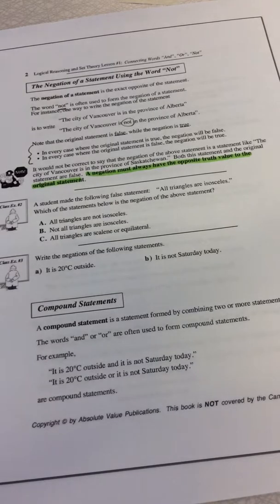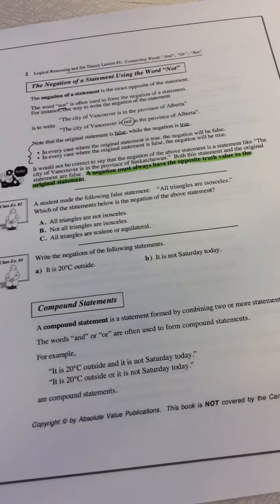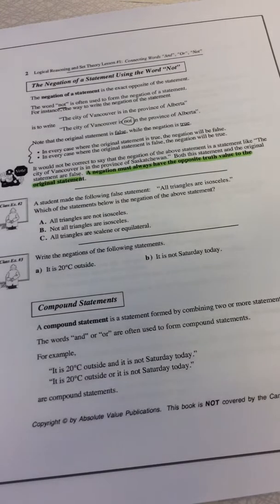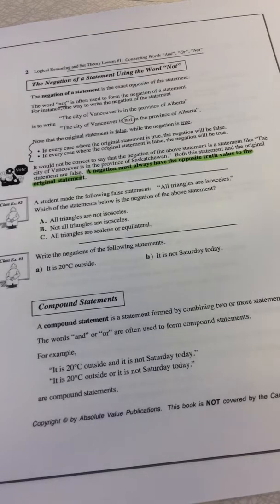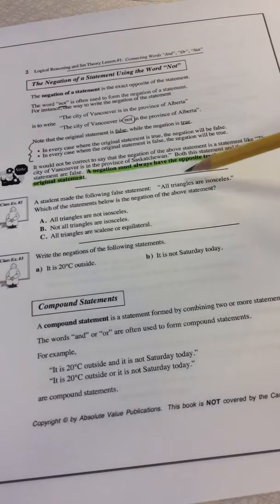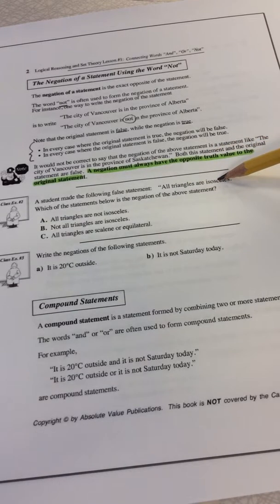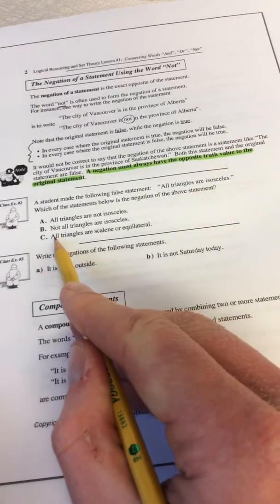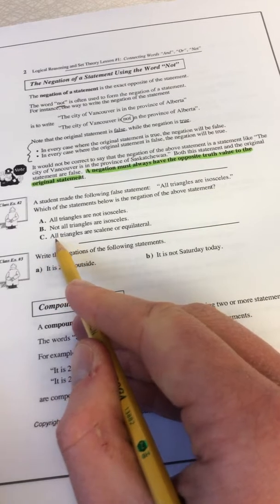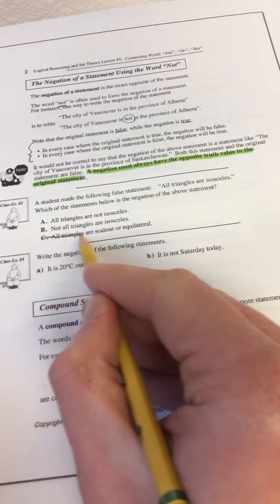Okay, so let's take a look at example number 2. A student made the following statement: all triangles are isosceles. Which of the statements below is the negation of the statement above? I'm going to use the process of elimination. Which one can it definitely not be? Well, this is not the opposite of what was said: all triangles are scalene or equilateral.